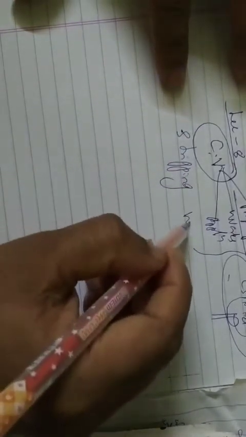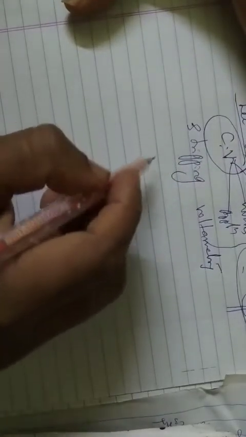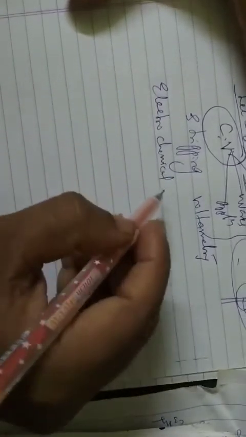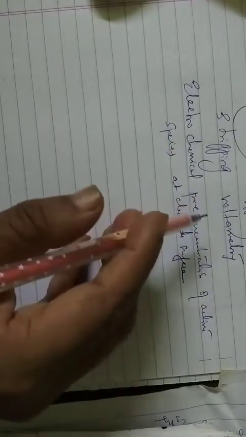Now the next concept in your syllabus is stripping voltammetry. What is stripping voltammetry?